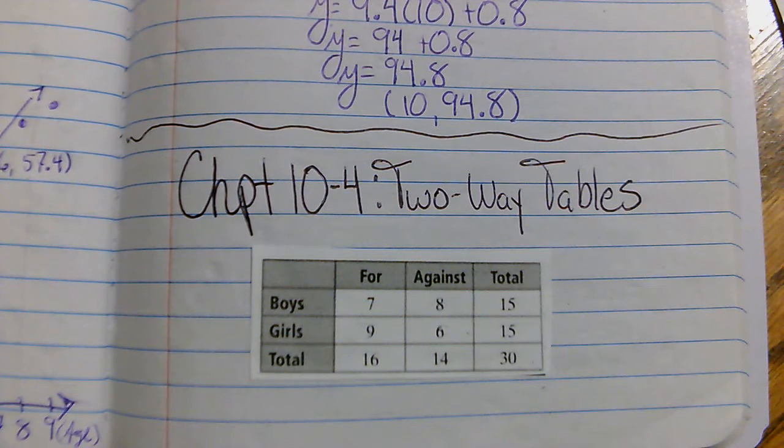Alright, hello 7th grade. We are going to go ahead and get started on the last section of Chapter 10, which is also actually the last section of your entire textbook. So, we are almost done. Yay! So, we're going on to the next section here, which is all about two-way tables.